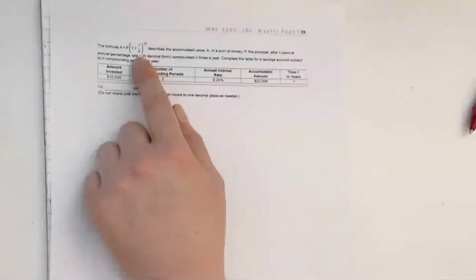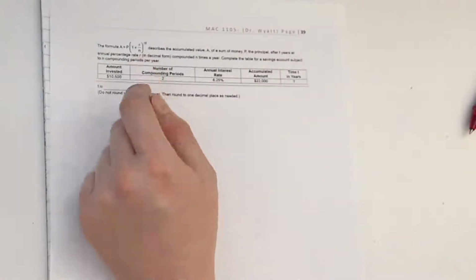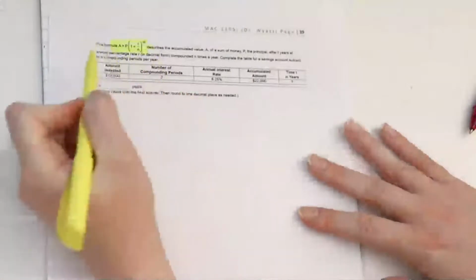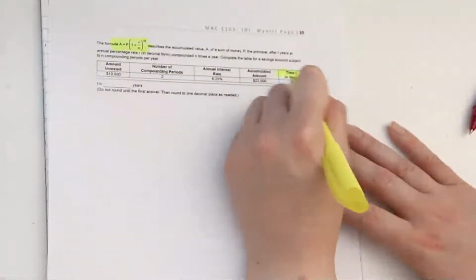All right, so let's look over here at this next page. On this next page, what they're doing is they are trying to take a formula that we have seen before for n compoundings per year, and we are trying to figure out the time it takes for our investment to become a certain accumulated amount. So you will see this again on test 4. You'll see a question where you have to use this formula, and this formula is for not continuous compounding. It's for n compoundings per year.